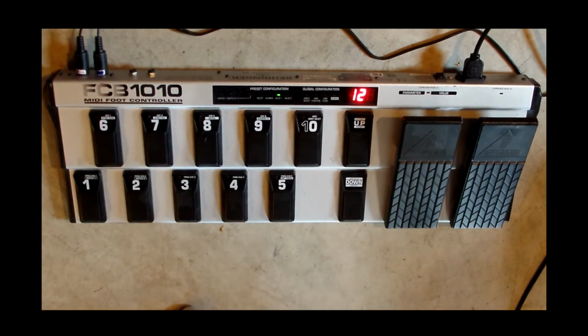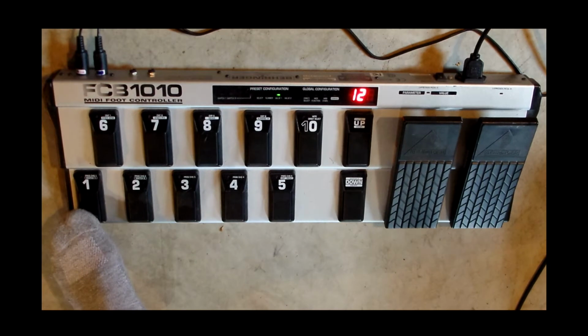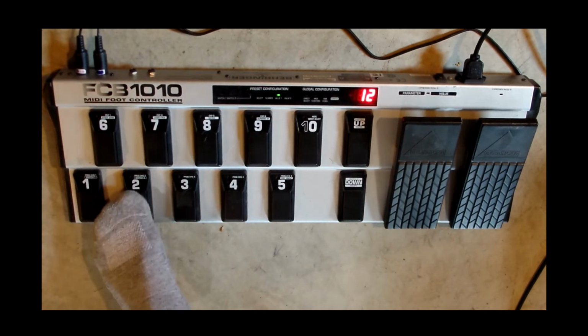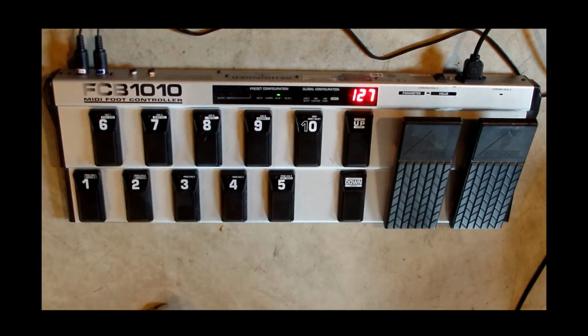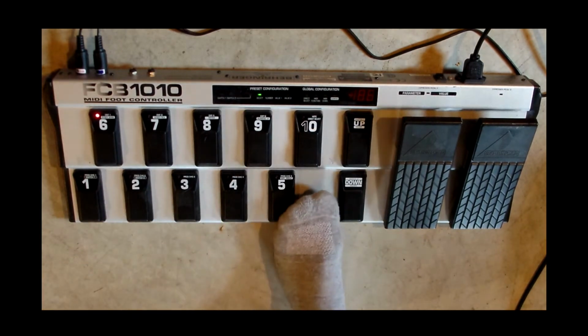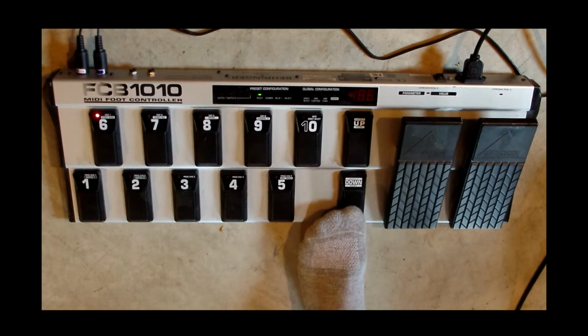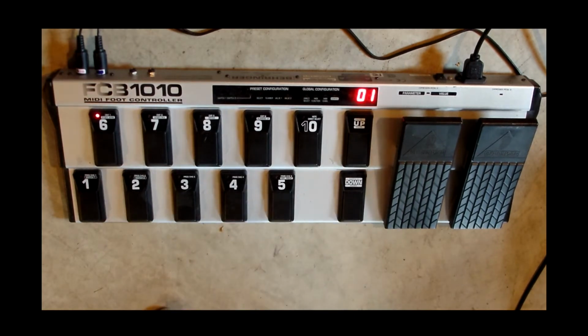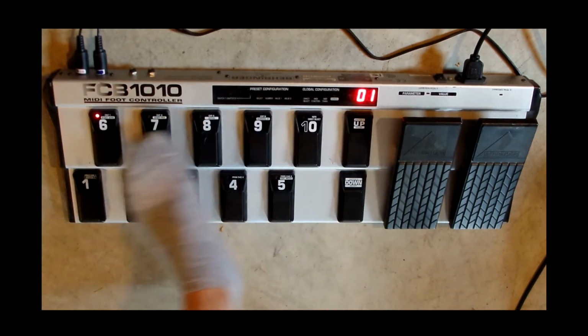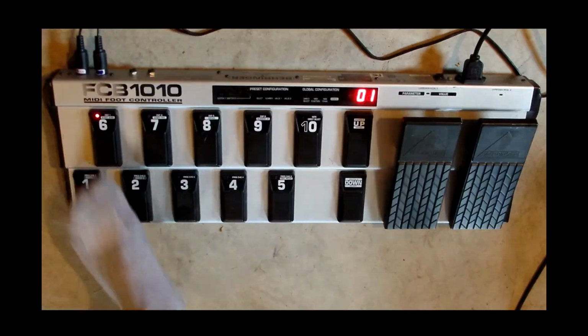Now enter the velocity, which is going to be 127 for our purposes. Next, press up and enter, and hold down and escape to save your changes. Now you have programmed a control change command into bank 1 and foot switch 6.